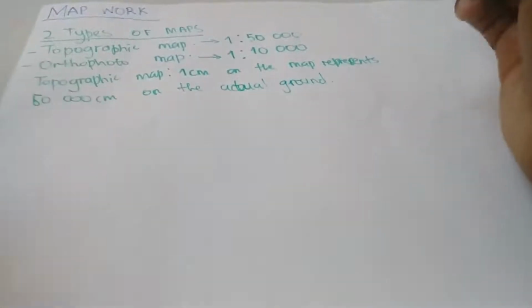Okay, 1 centimeter on the map represents 50,000 centimeters on the actual ground. For orthophoto map, this was the topographic map.